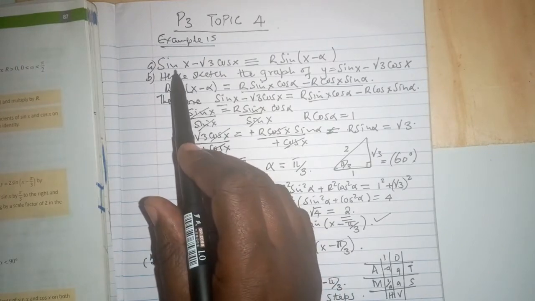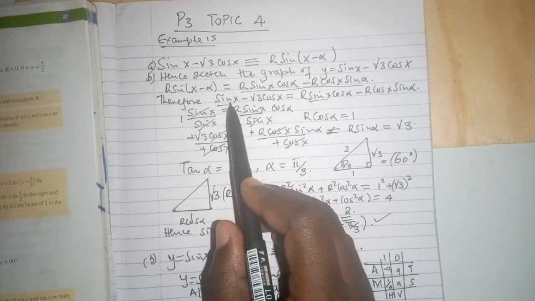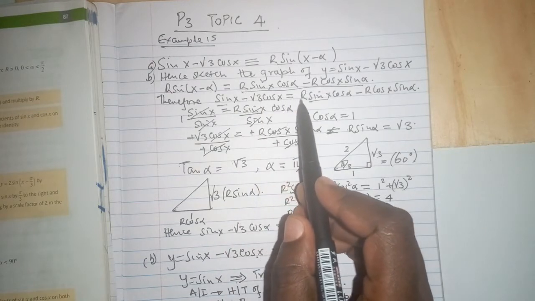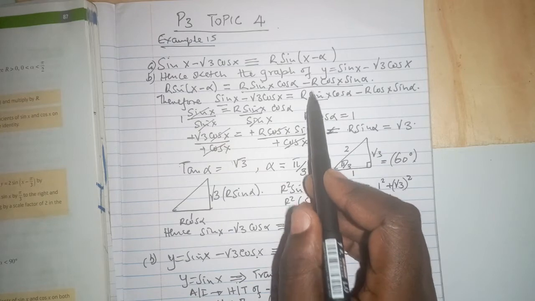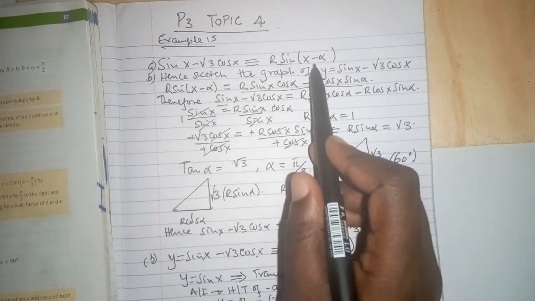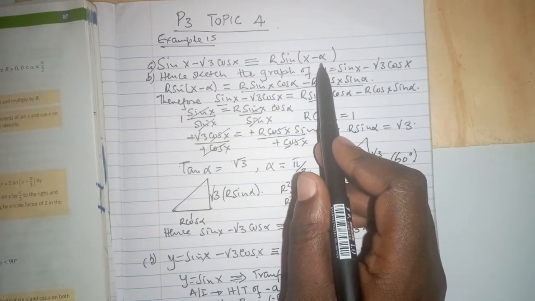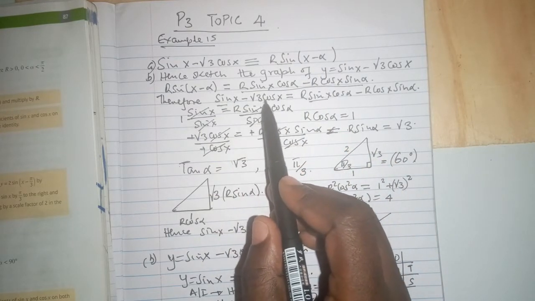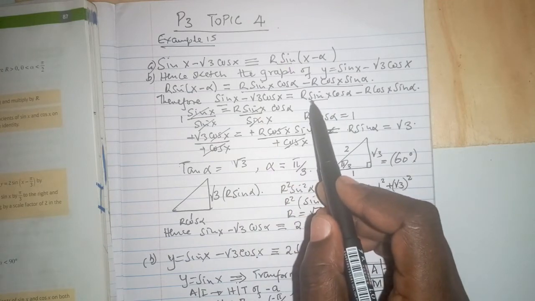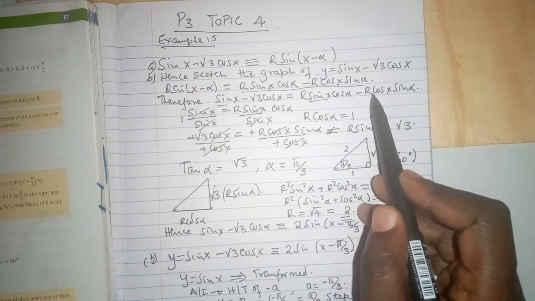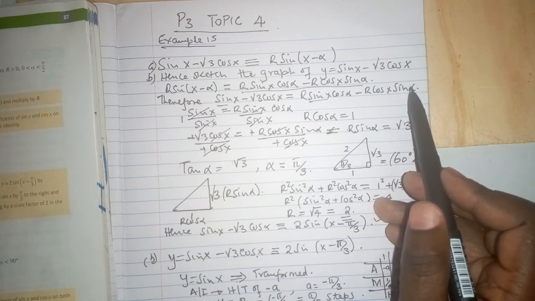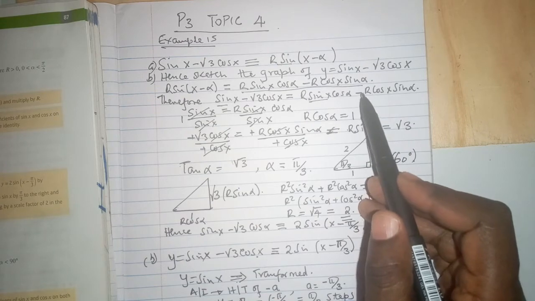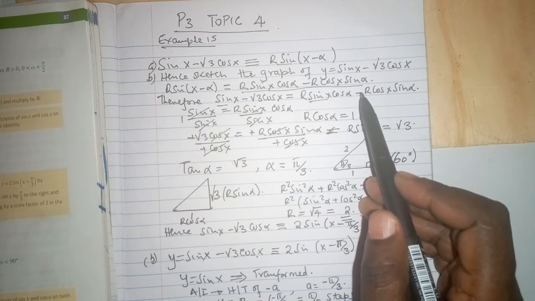Therefore, what we had originally, which is sine x minus root 3 cos x, can now be equal to what we have acquired using the addition angle formulae. That means sine x minus root 3 cos x is equal to r sine x cos alpha minus r cos x sine alpha. This is the addition angle formulae. You will see it explained on page 71.